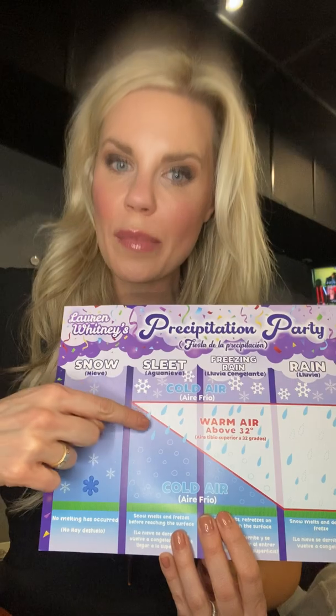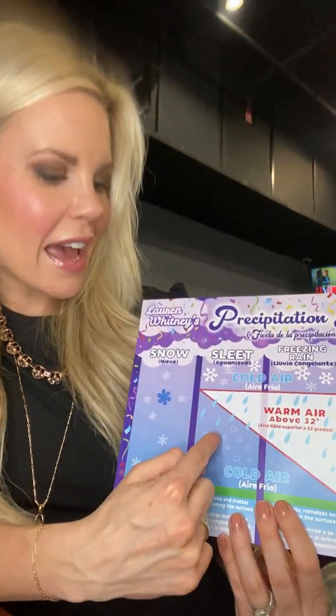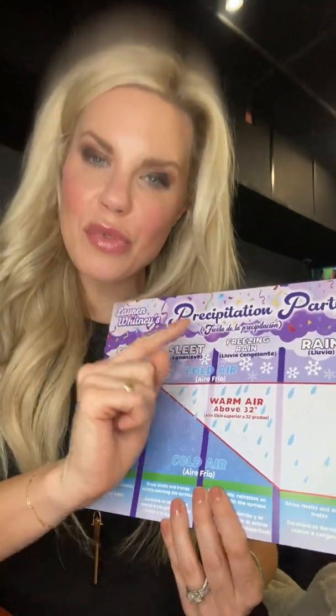Now we go over one more, and we are in the sleet category. Now you also see this warm wedge here. This is something we need to color in before we can move on to the next area, because we need to show our warm air.